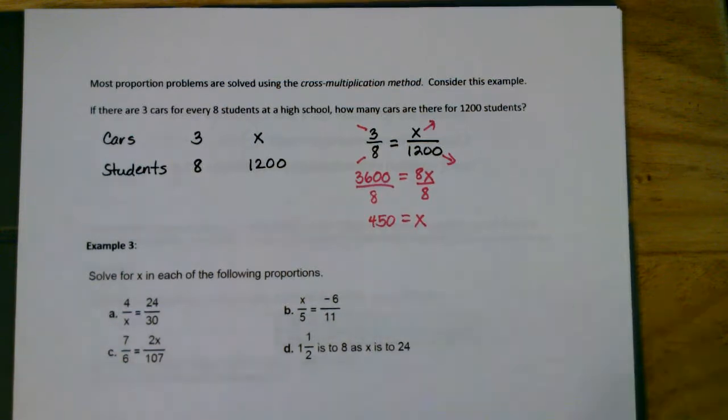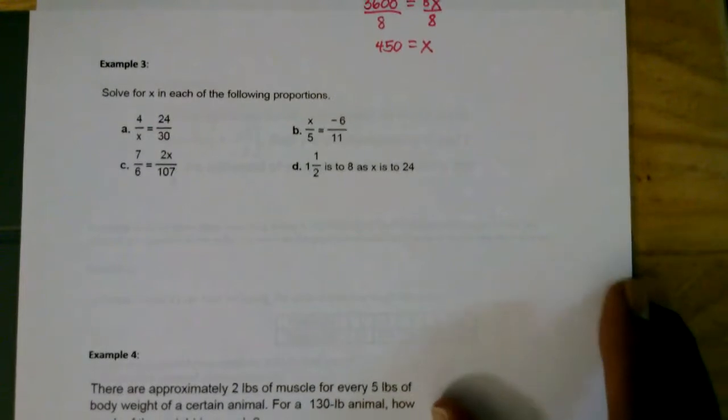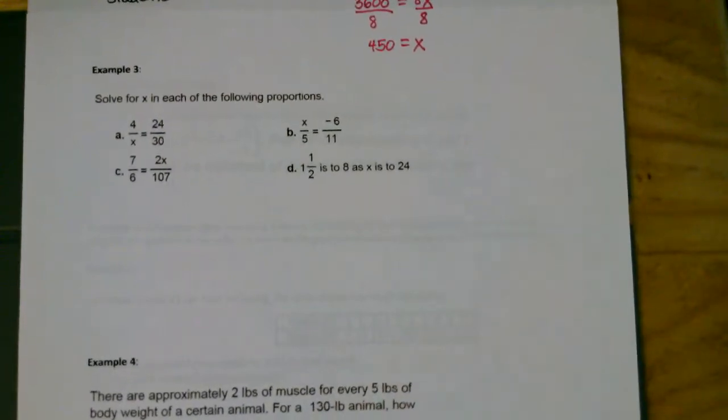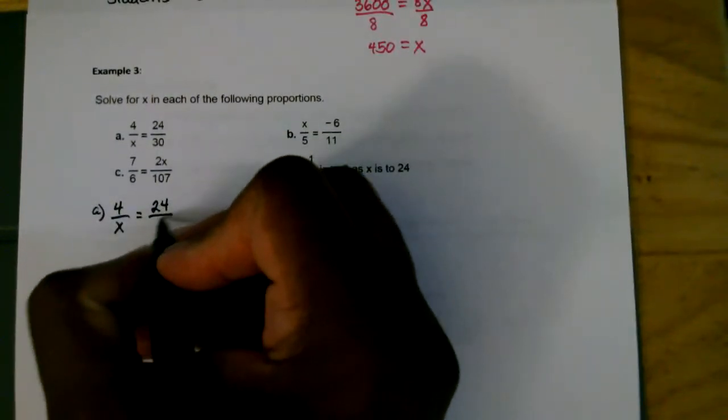Okay, now here are some more proportions that we will look at in this example. Let's say I want to solve for x in each of the following proportions. Like in part A, 4 divided by x is equal to 24 divided by 30.